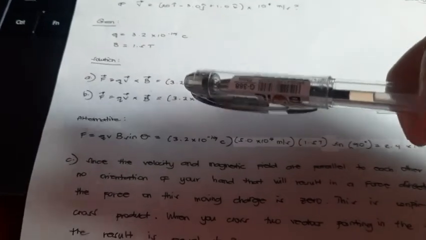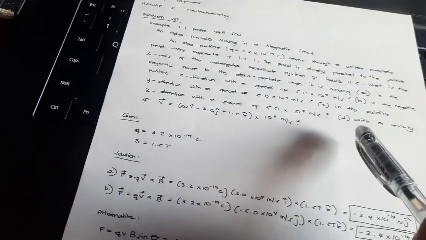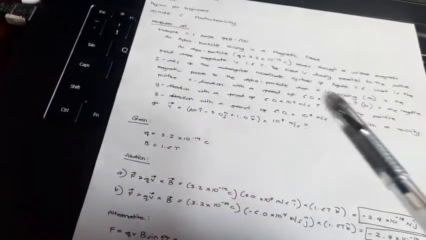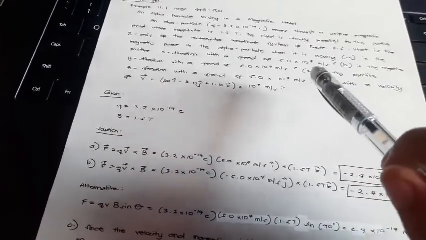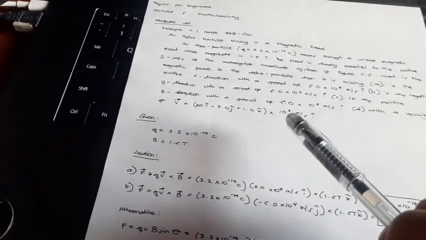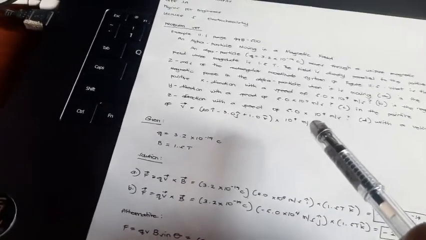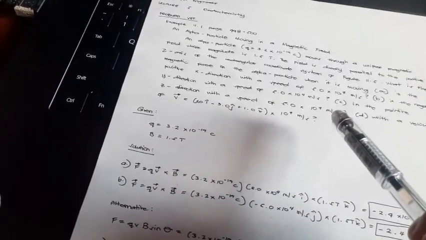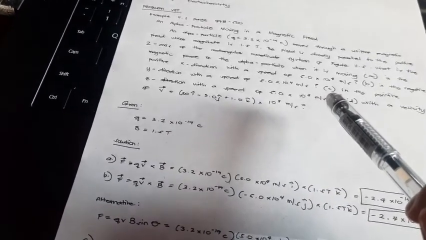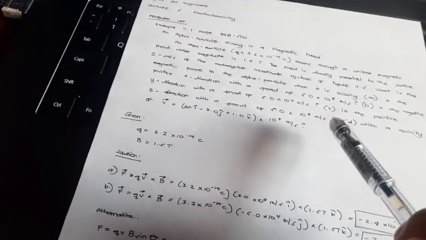So, let's start with letter A. What we need to find is the magnetic force on the alpha particle when it is moving in the positive x direction with a speed of 5.0 times 10 raised to the 4th power meter per second.